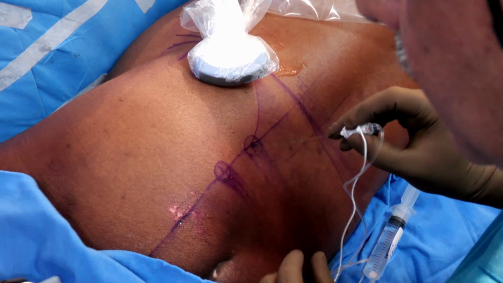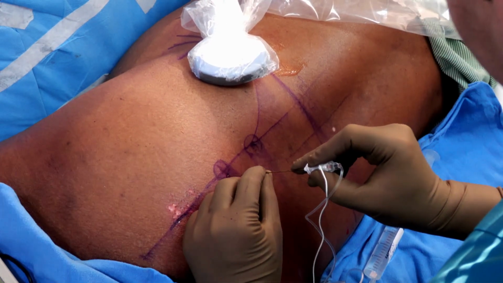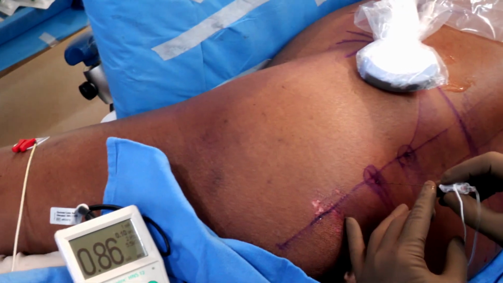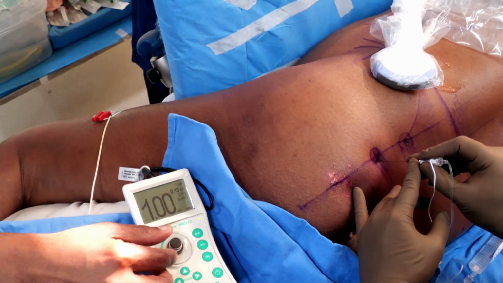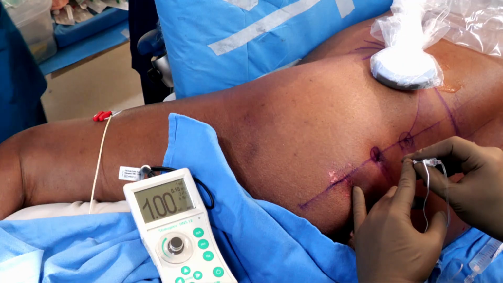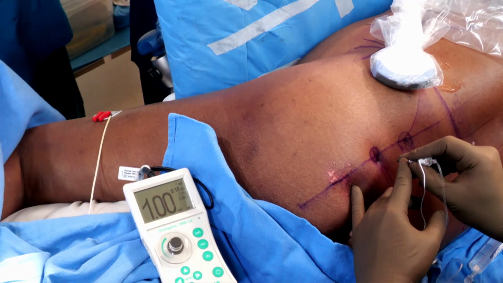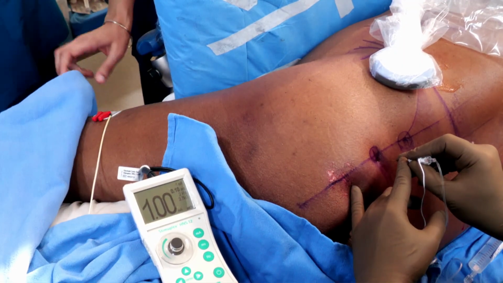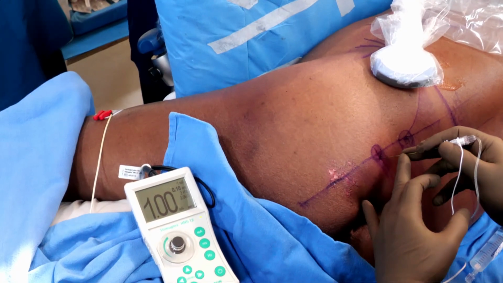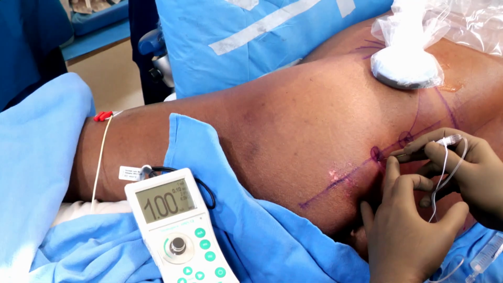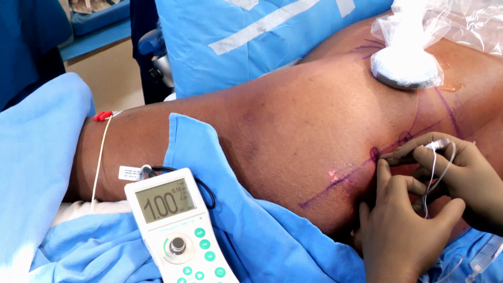I need to see that. So we are through the skin and subcutaneous tissue. You can anticipate gluteal contractions if I'm on the right path. It seems I've hit the bone. So I have to make sure that I don't go beyond that, 2 centimeters beyond that.